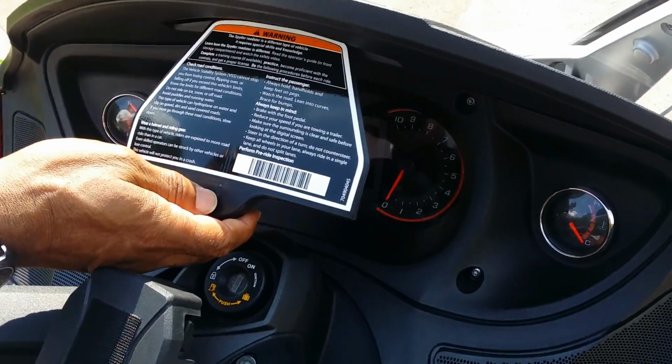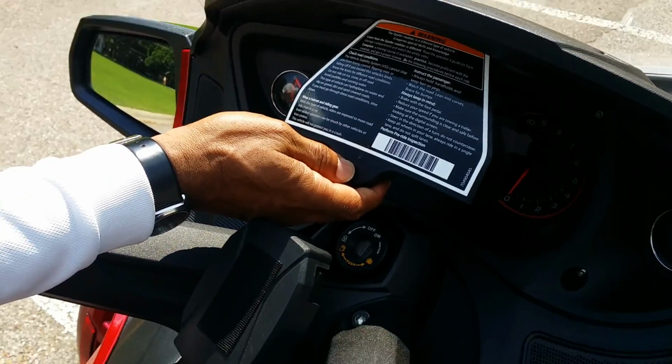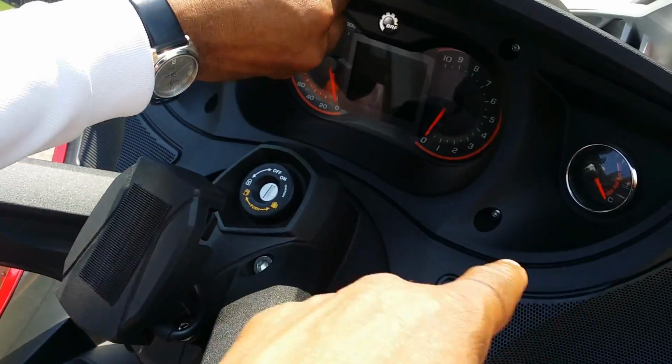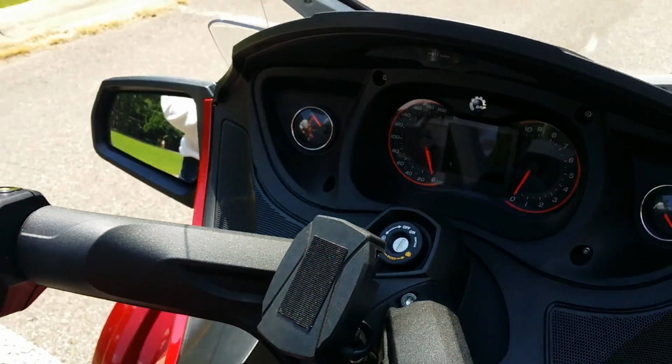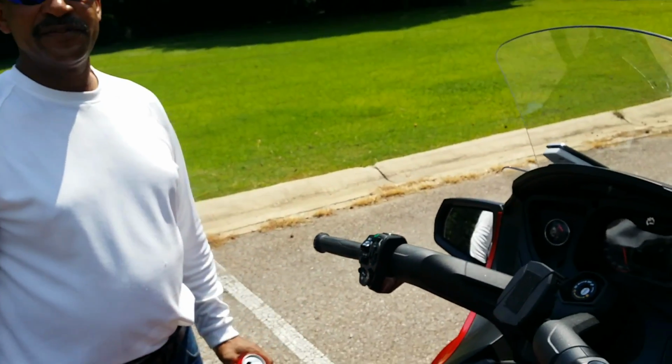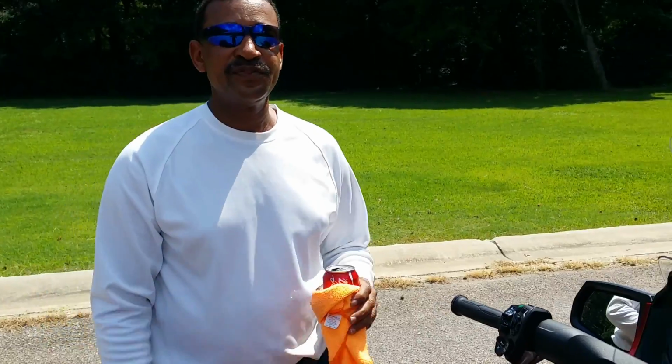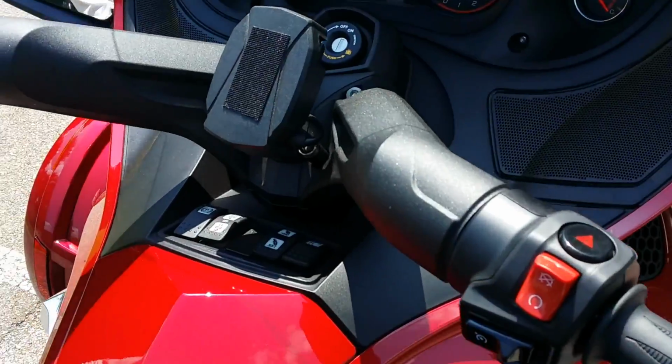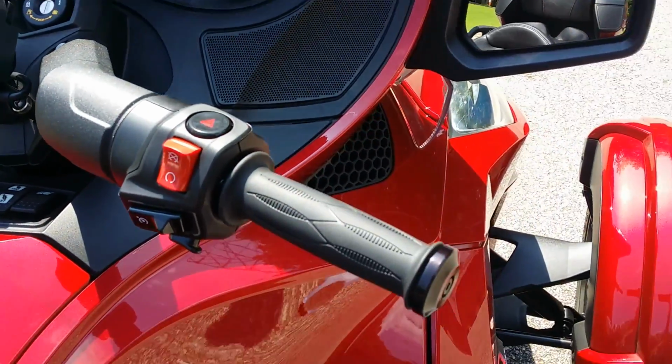There are other features on here that are talking about this bike. We got 2 speakers up front. You've got AM/FM stereo, and you can also get satellite radio on this bike if you wanted it. Satellite radio is optional.